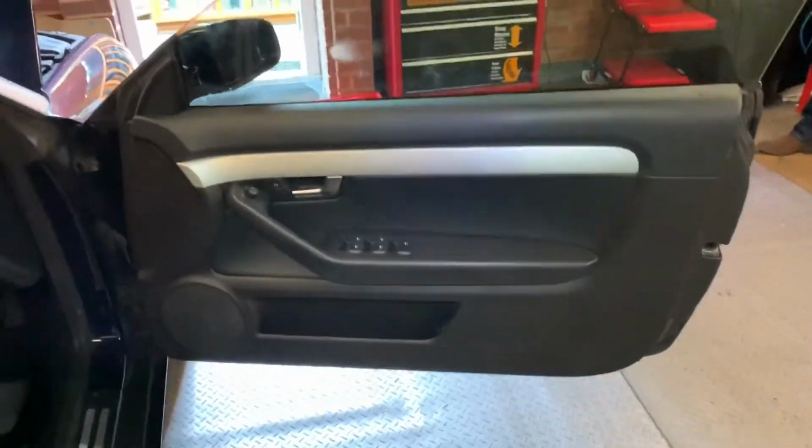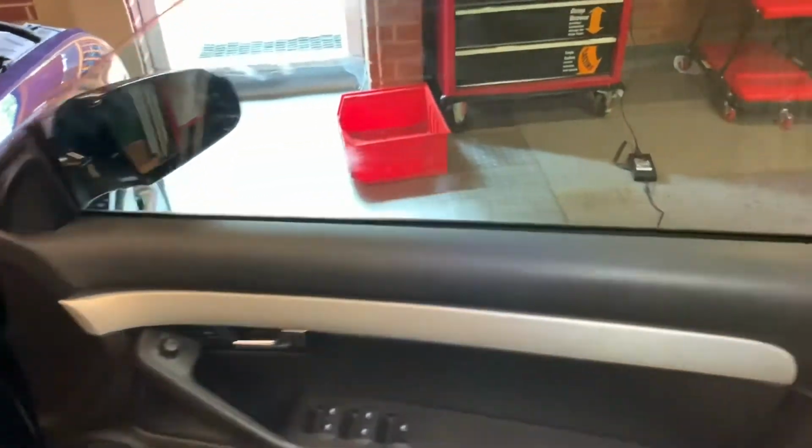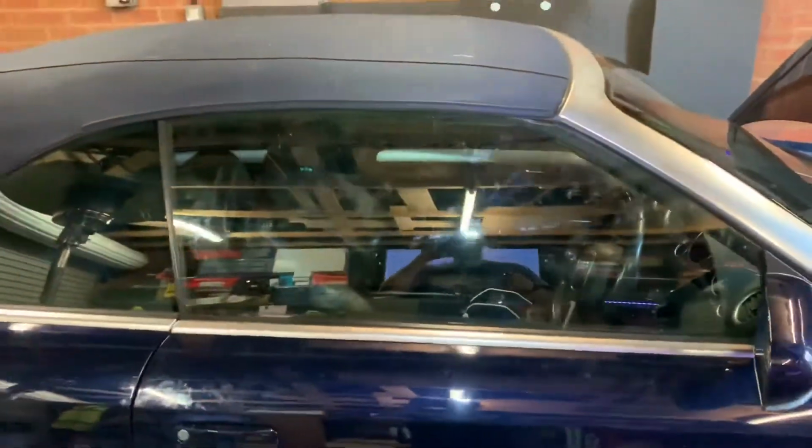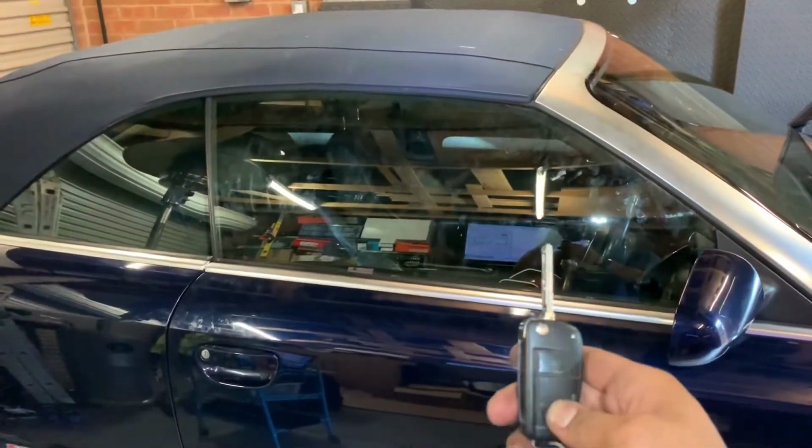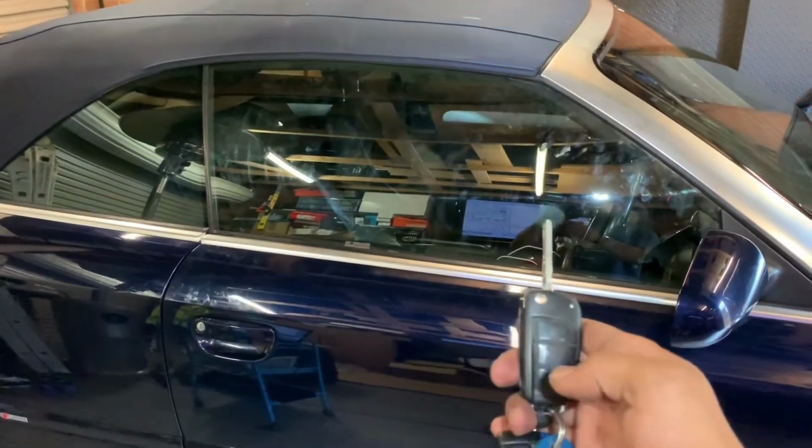So we've reassembled the door card, windows lined up correctly. Obviously I should really hold it from the door handle, not from the glass. Close that and it sits absolutely perfectly. As an added option, customers also fitted a module for operating the roof on the key.